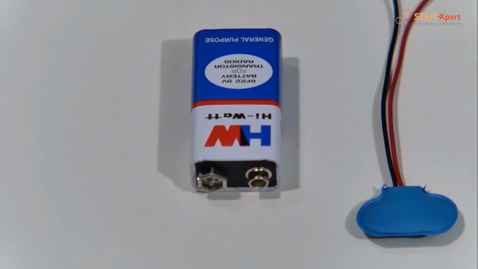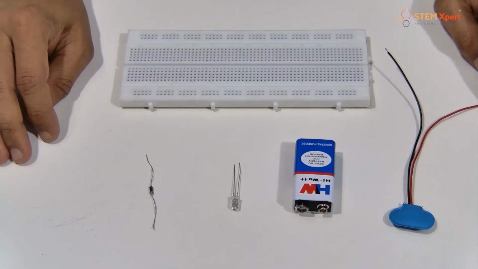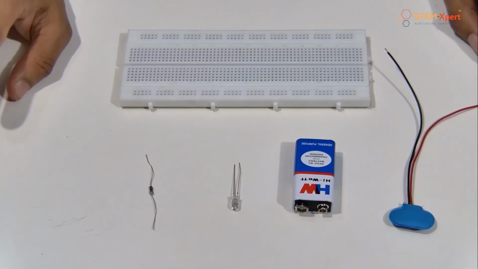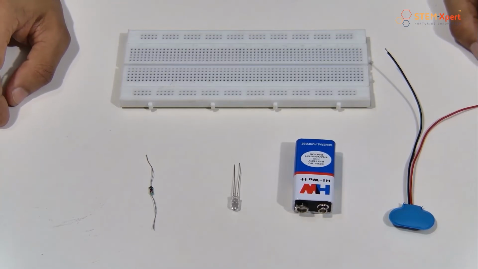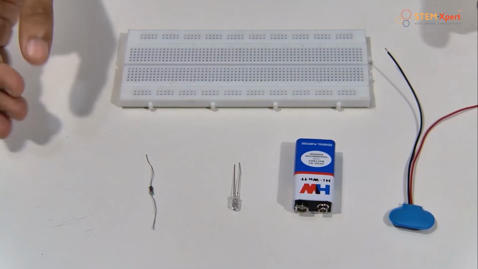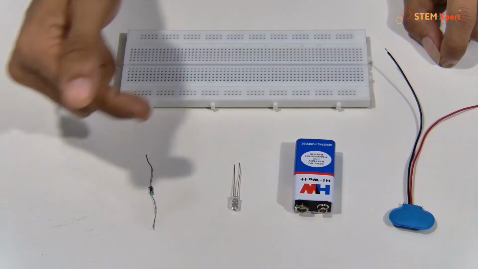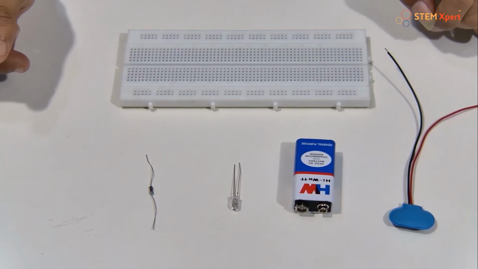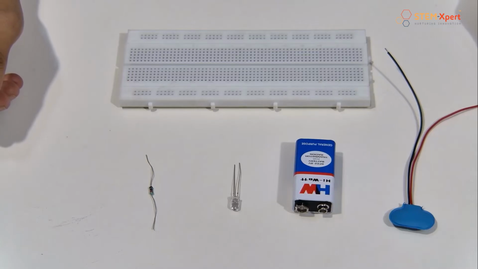So before that, ensure you have taken the required components like breadboard, resistor, LED, battery and battery clip. As you can see here, my table is all set to build our LED lighting circuit. So what about yours? Okay, so how to connect this LED, resistor, battery along this breadboard? Is there any specific criteria?